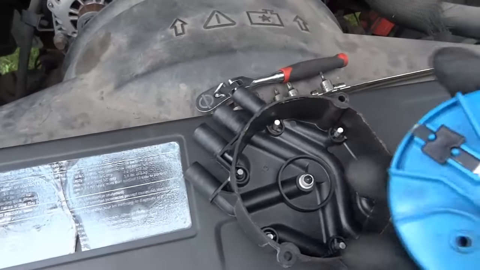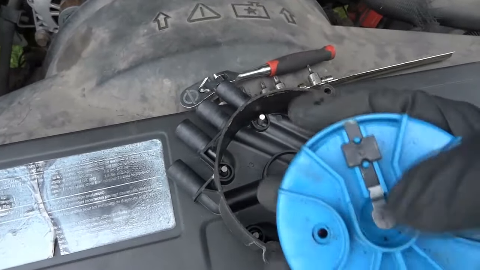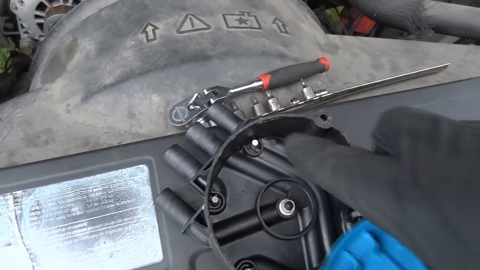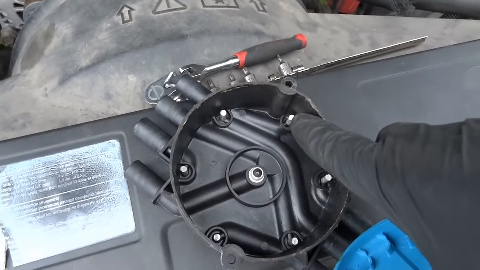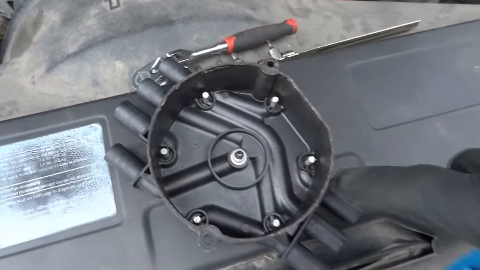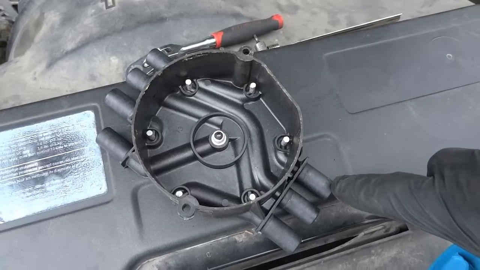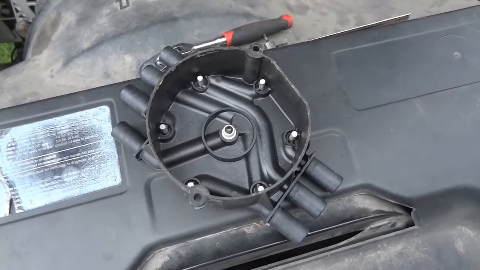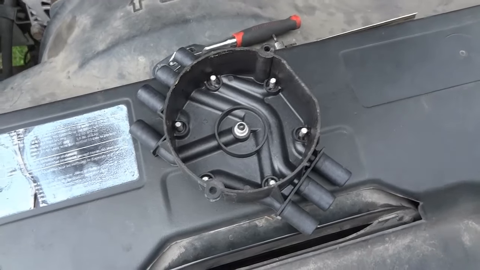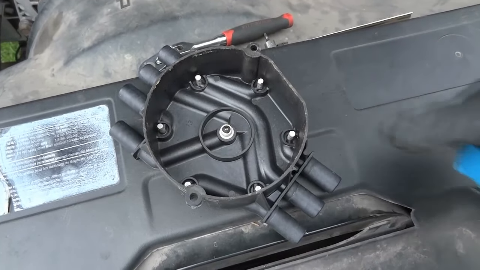Okay, so if the rotor lines up with that, it sends power to that one. If it lines up with this, it sends power to this. If it lines up to this one, it sends power to this one, which then sends power to the spark plug wire, and then the spark plug, and then there's spark inside the cylinder, then the engine starts.